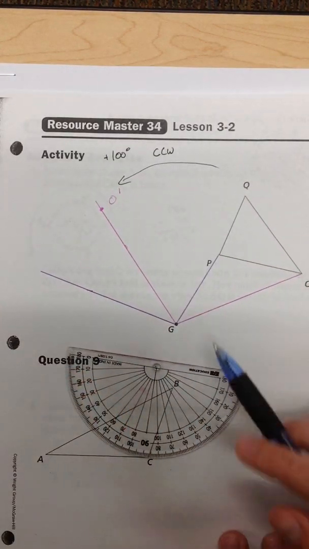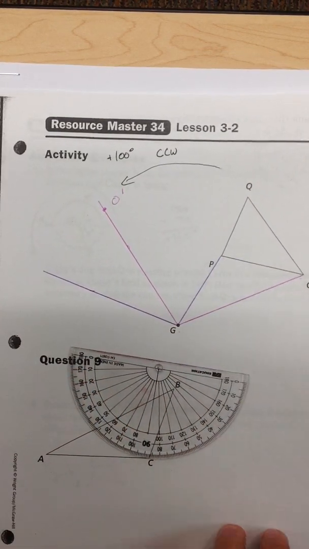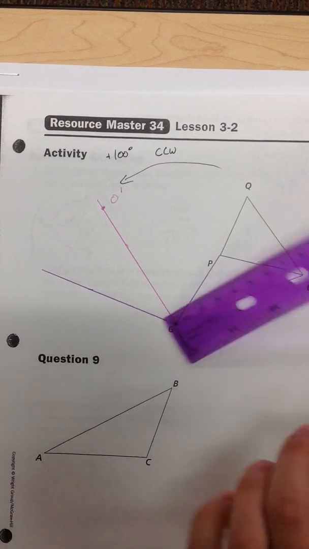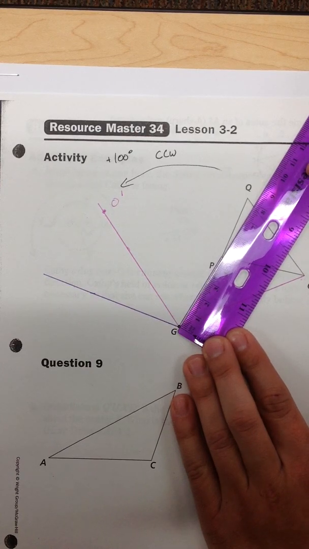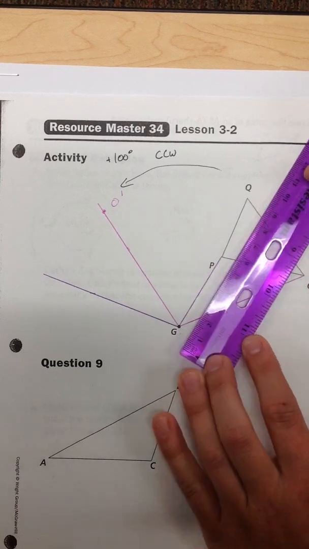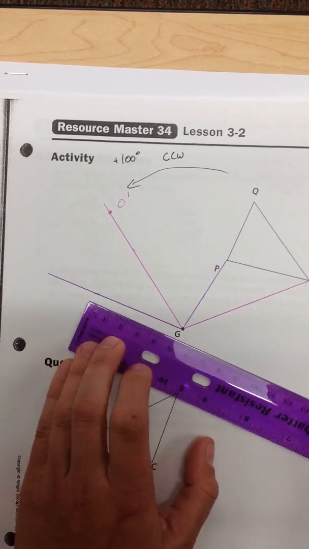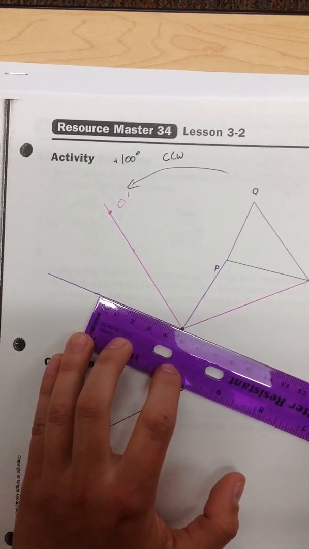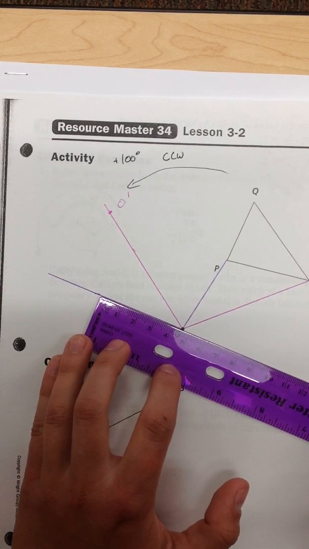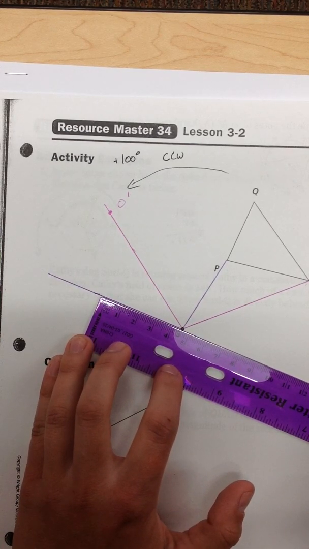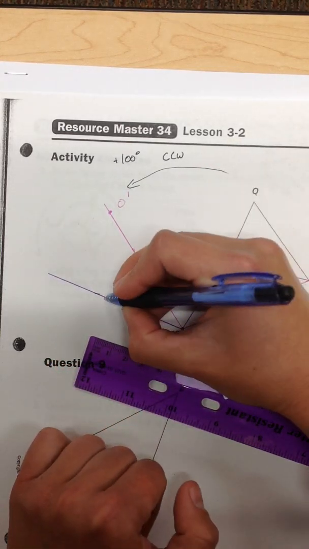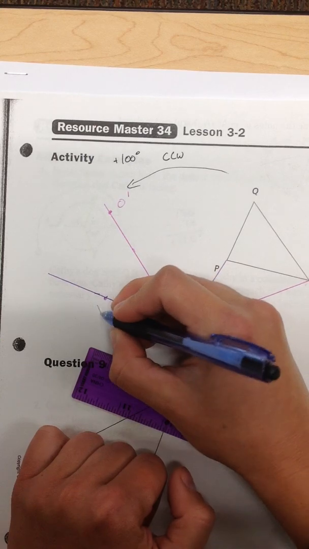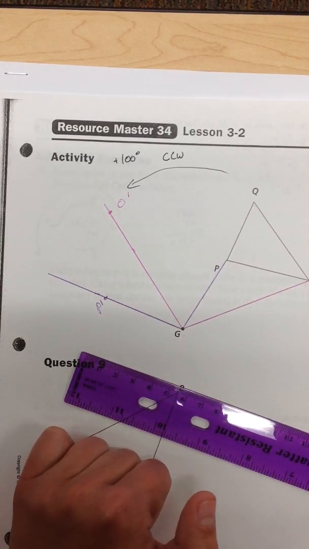Then I'm going to measure from G to that point P that I'm trying to rotate. So I'm going to go G to P, see how far that is, maybe 46-ish millimeters. Then I do the same exact measurement. I shouldn't use my purple ruler because it's hard to see. Make my mark there. And that point is going to be P prime.